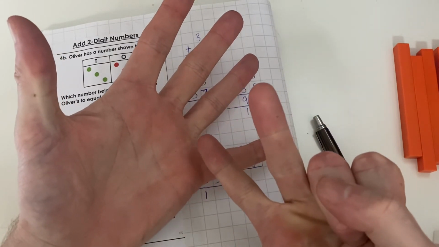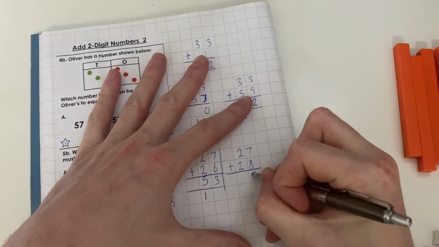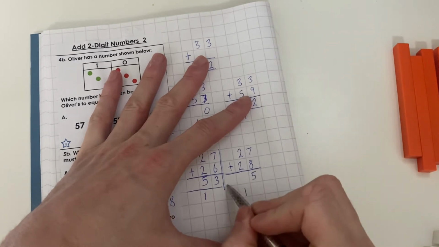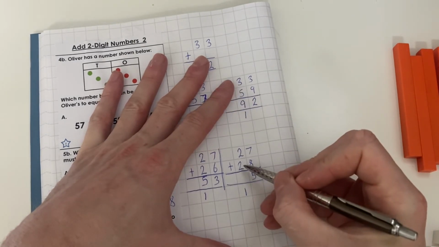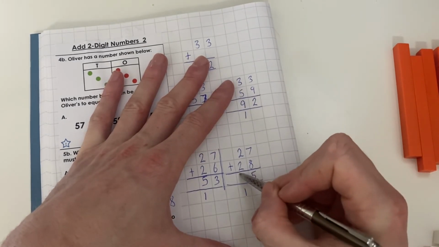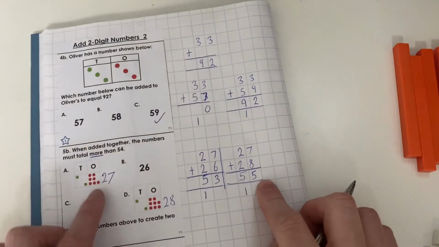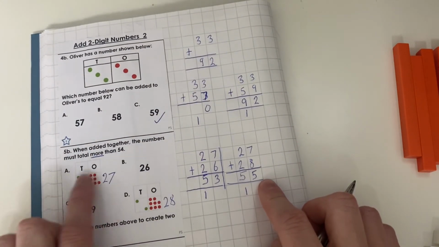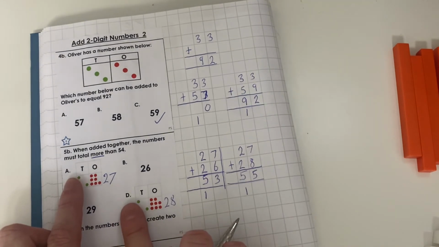So we added 7 onto 8, we've got 15. 2 plus 2 equals 4, plus 1 equals 5. So 55 is greater than 54. So A and D can match.